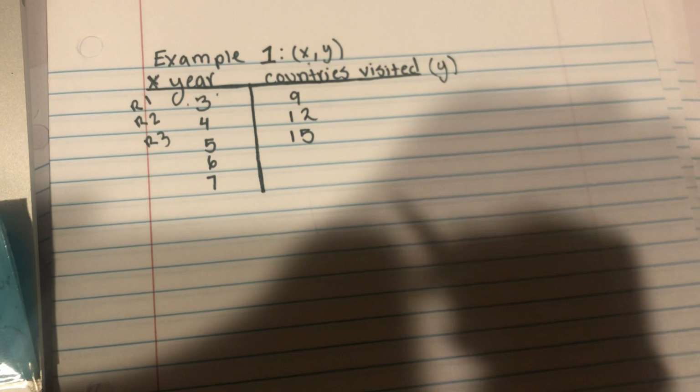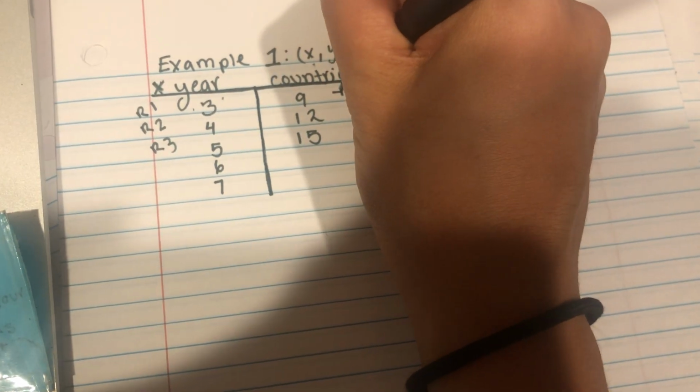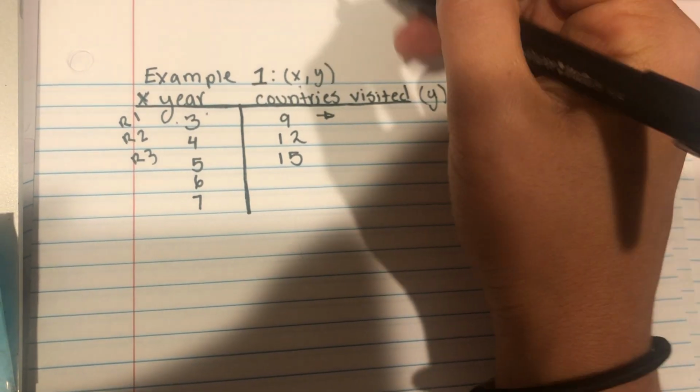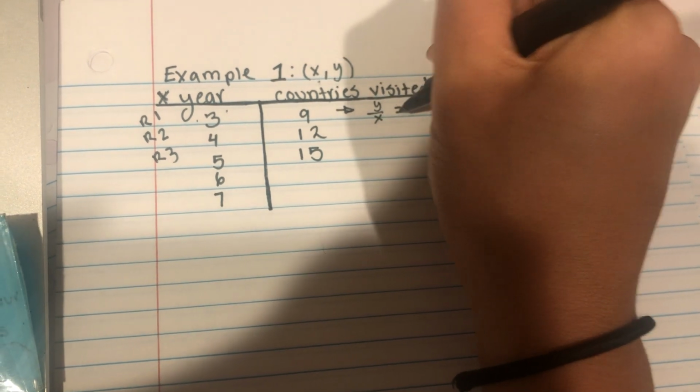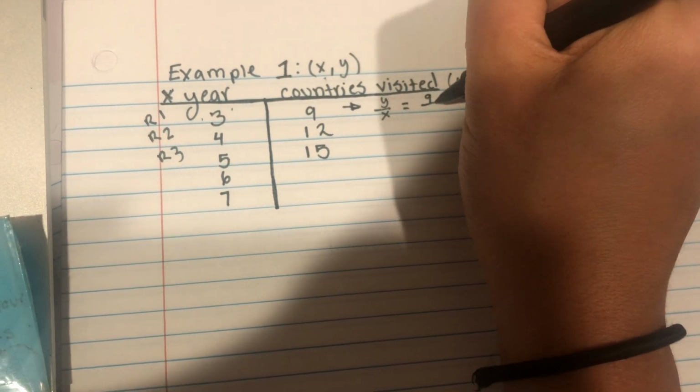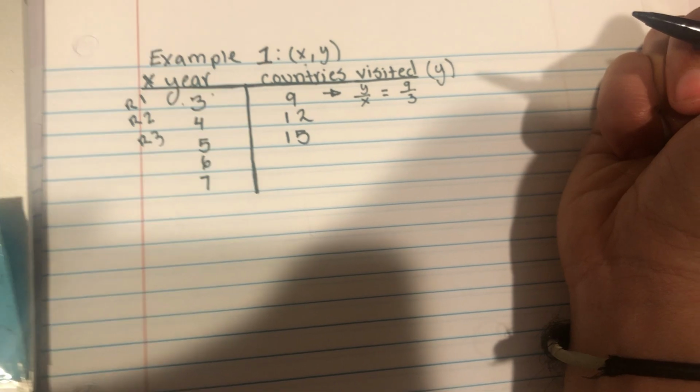So what I'm going to do is write, like yesterday, ratio 1, ratio 2, and ratio 3. I'm going to label these because these are the ratios we have to determine if it's proportional. The first thing to remember is that our ratio is always y to x. So y over x equals 9 to 3.